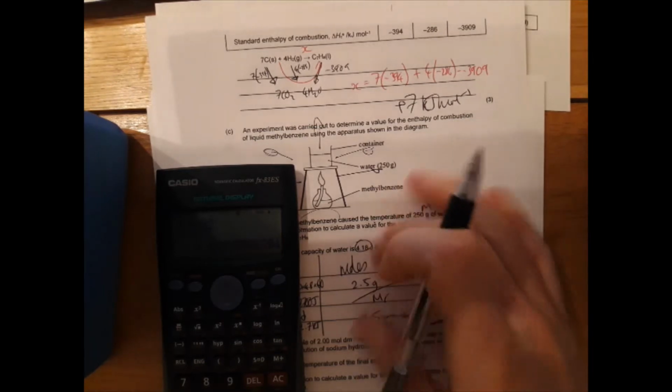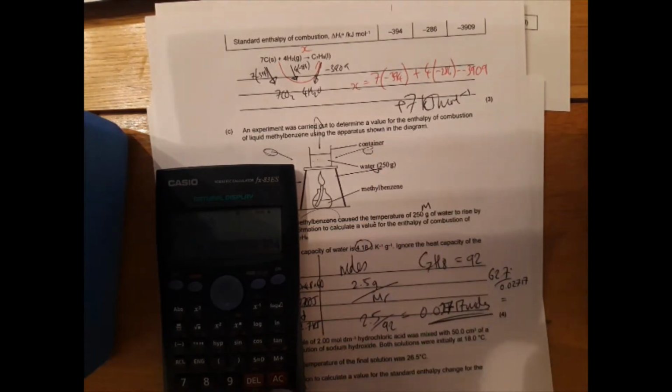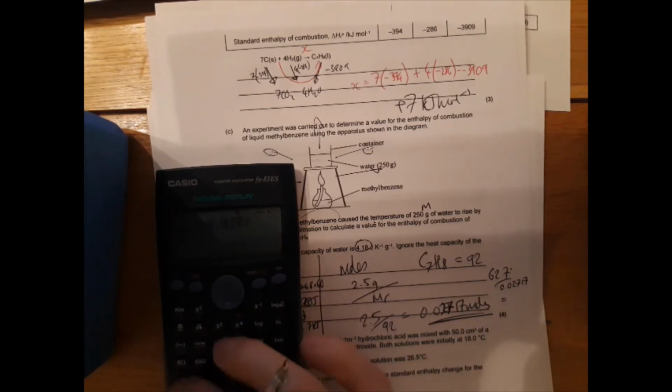I've run out of space. You get much more space in the exam for this. 62.7 divided by 0.02717.